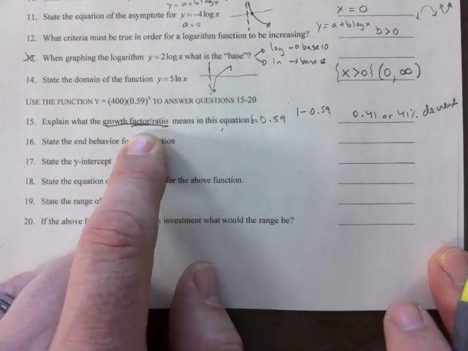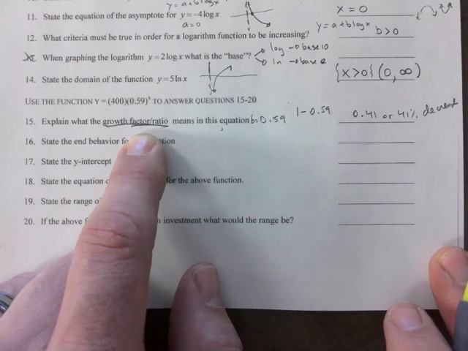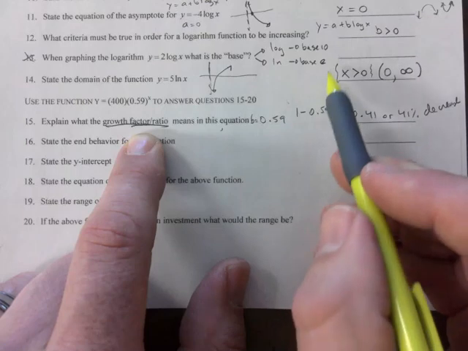Anybody else? Were you wondering what this is saying? Yeah. What's the base for ln? For ln it is e.